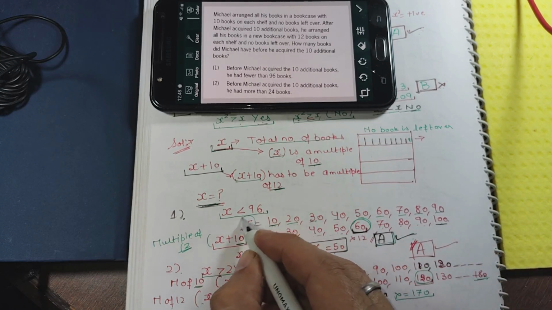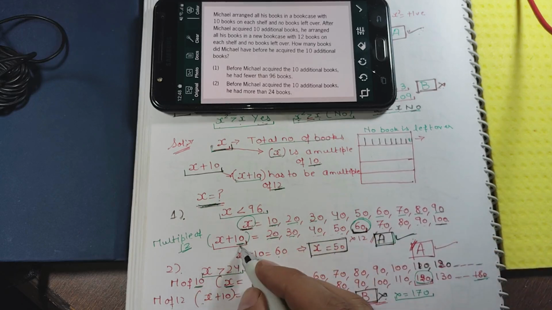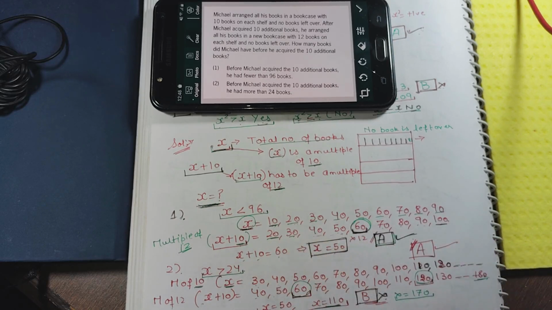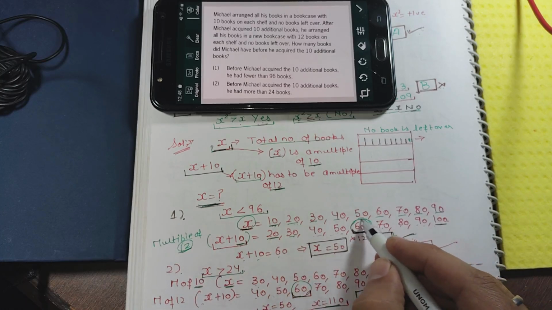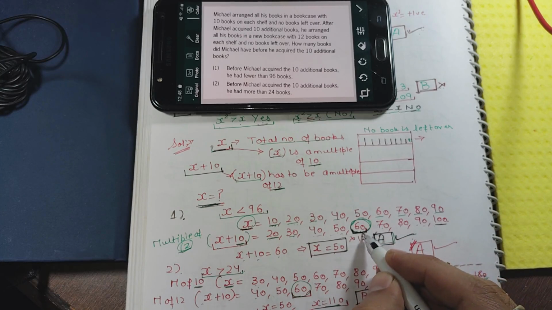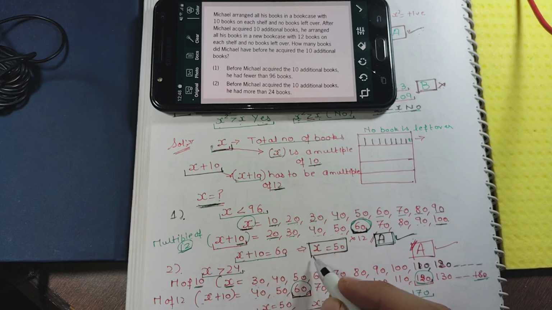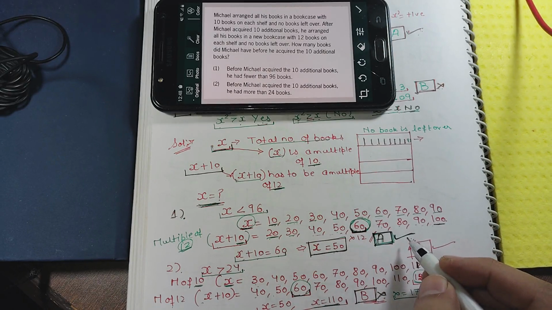Now X has to be a multiple of 10 and we have written all the multiples of 10 below 96, and X plus 10 just by adding 10 to these values. Right? Now out of this, X plus 10 has to be a multiple of 12. Out of these values from 20 to 100, only 60 is the number which is a multiple of 12. So we can write that X plus 10 is equal to 60, and from here we get the value of X equal to 50. So we are able to answer this question from statement 1.